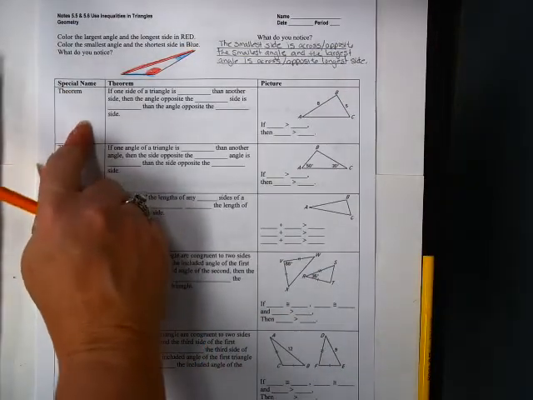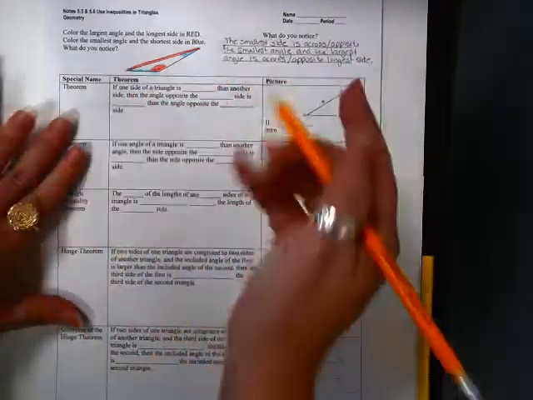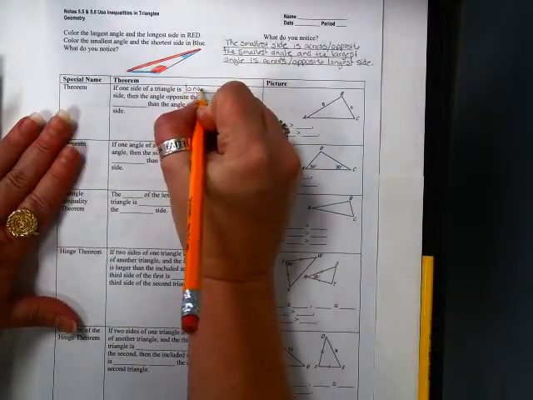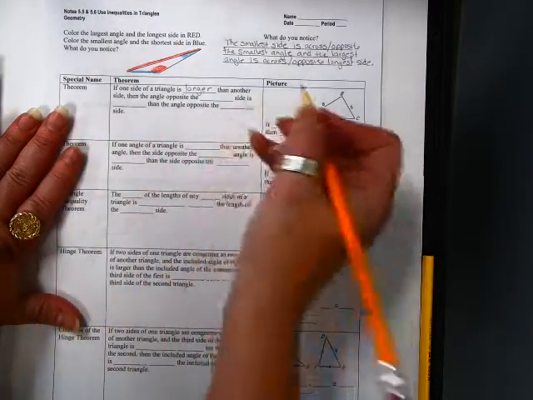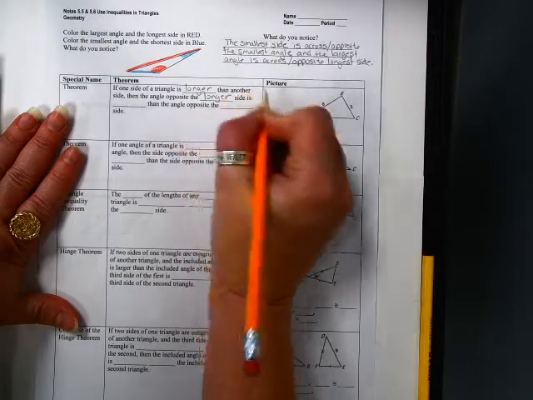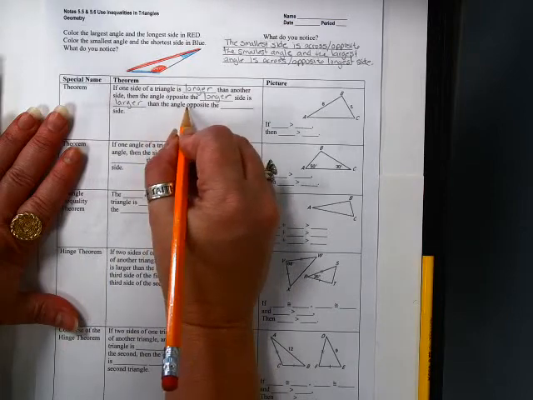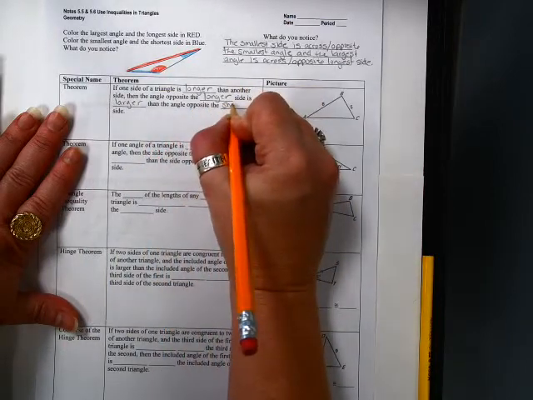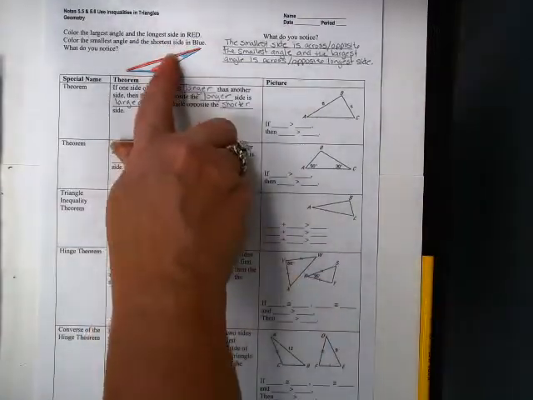Okay, so here, notice how this one doesn't have a special name, so if we were to use this one in a proof, we would actually have to write the whole thing out. So this theorem says that if one side of a triangle is longer than another side, then the angle opposite the longer side is larger than the angle opposite the shorter side.